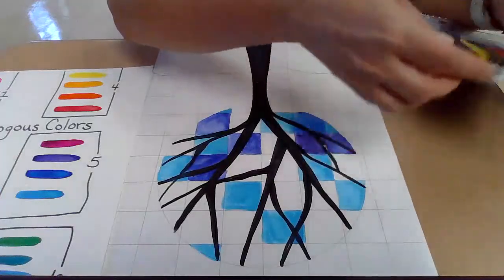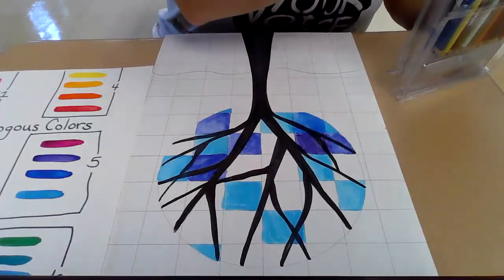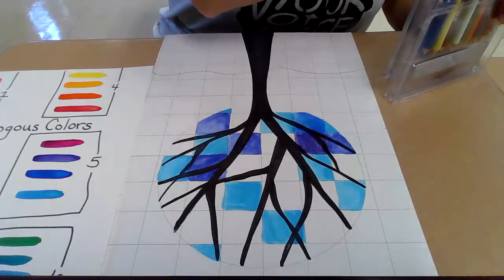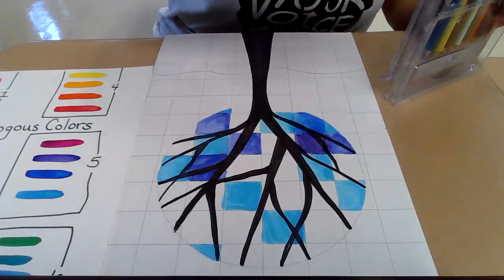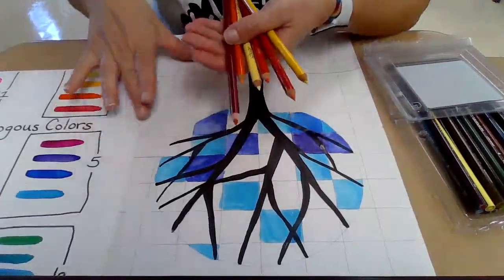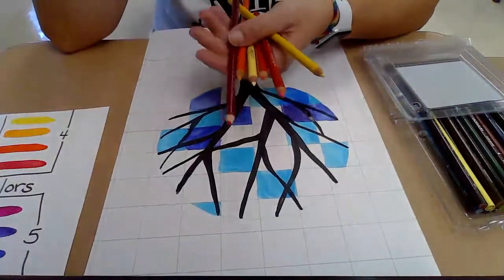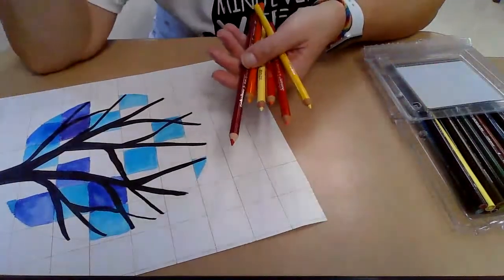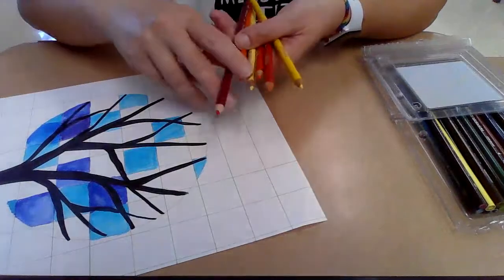So if I'm looking at my colored pencils here, I'm going to just pull out anything that looks like a warm color. Okay, so I've got a handful here. Colored pencils do take more time. So if you are somebody who takes a really long time to complete something, colored pencils might not be the best choice.